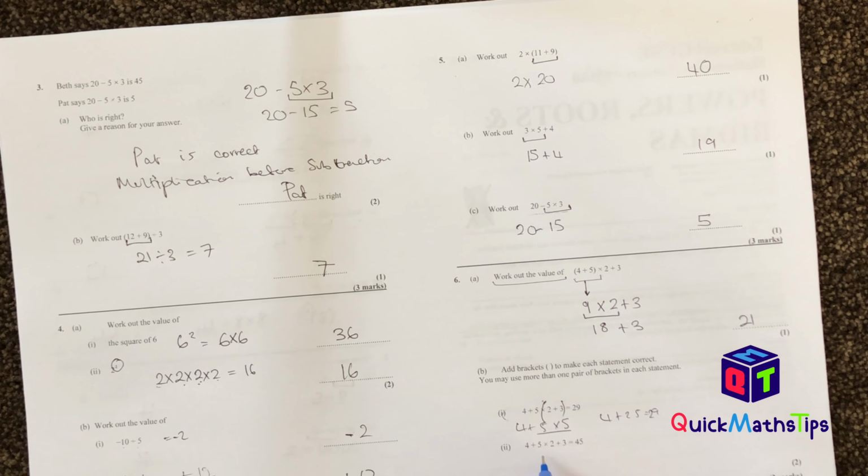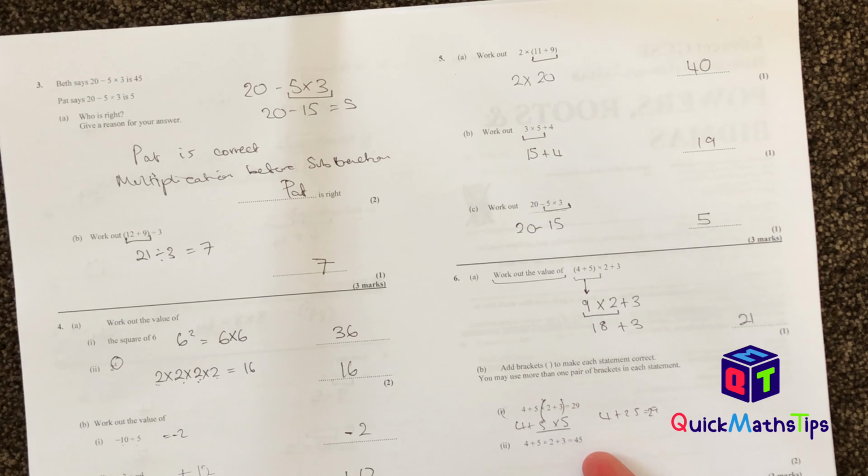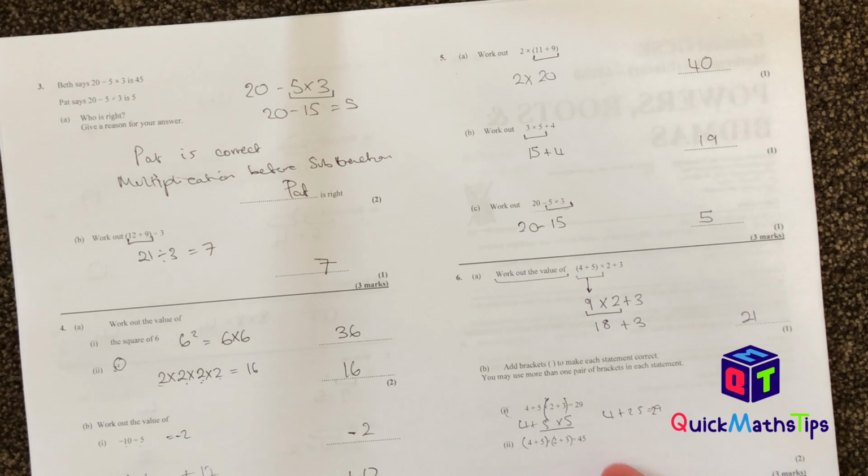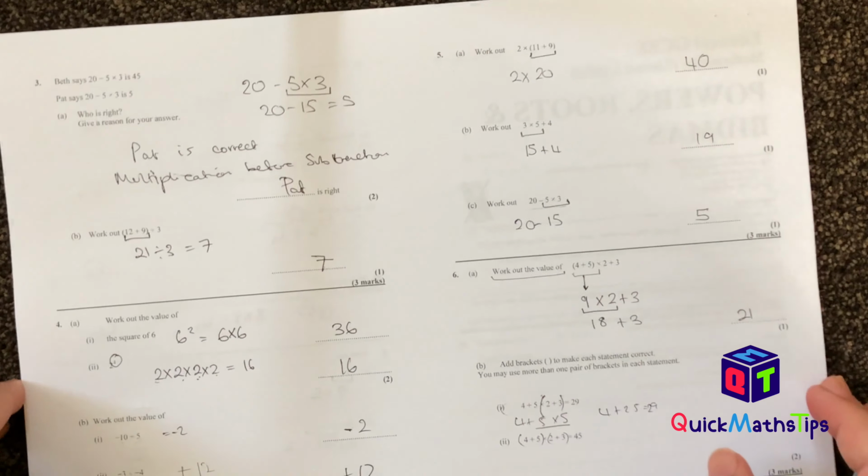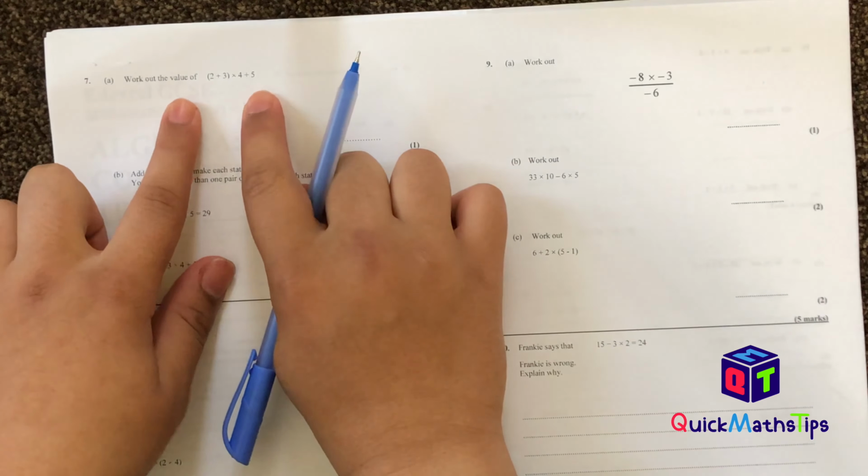Now I have 4 plus 5 times 2 plus 3 equals to 45. How am I going to work this out? What times what gives me 45? My factors of 45 I know are 9 and 5. How can I get 9 and 5? 4 plus 5 gives me 9, and 2 plus 3 gives me 5. So I'm going to put these two in brackets, because if they multiply by each other, they will give me 45.